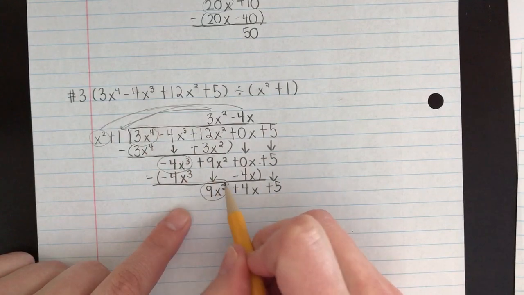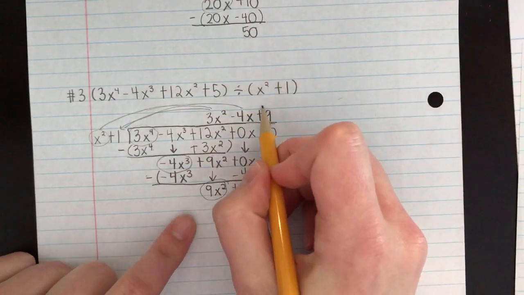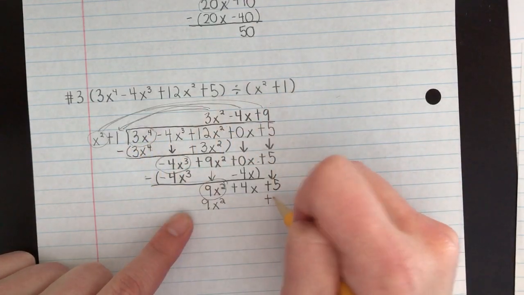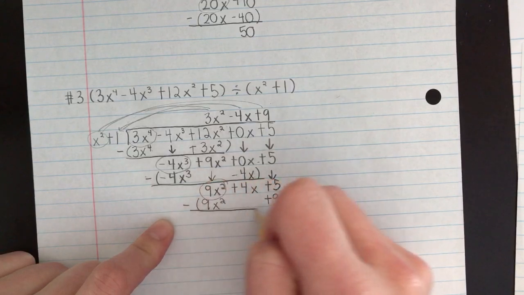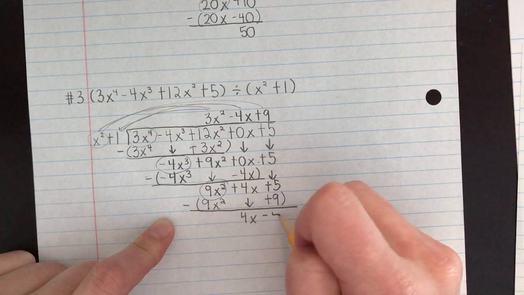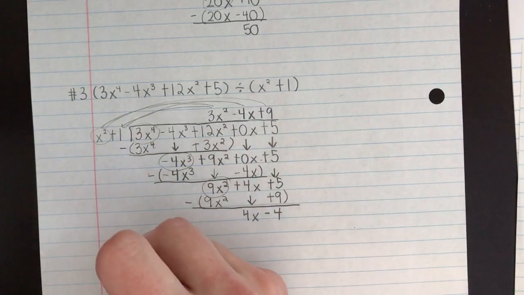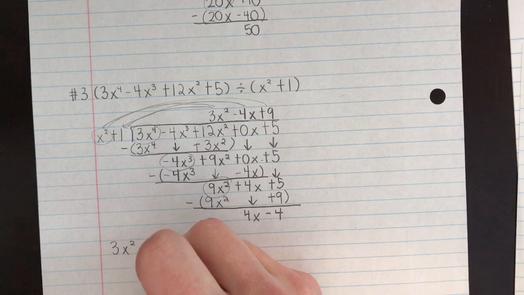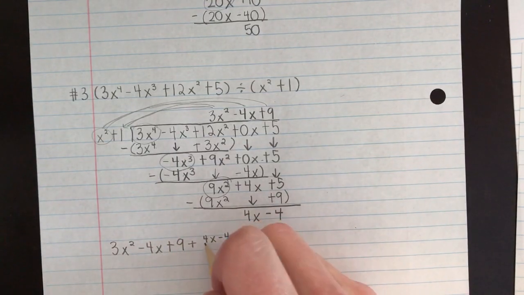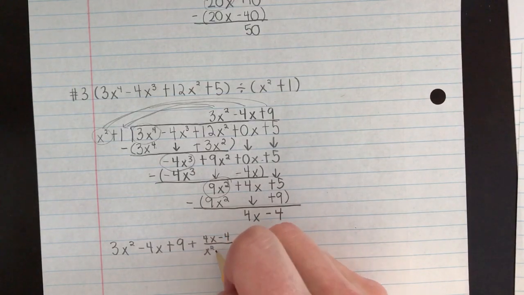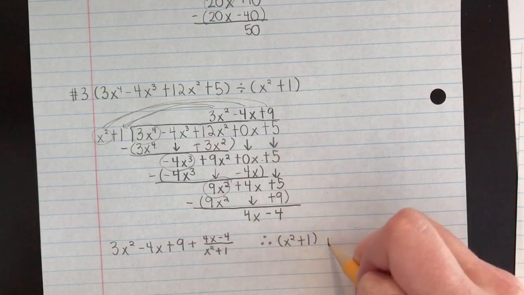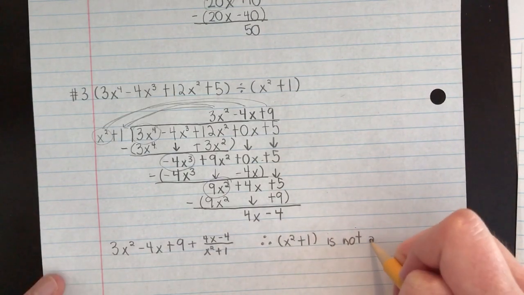How many times does x squared go into 9x squared? 9 times. 9 times x squared is 9x squared. 9 times 1 is 9. Then I subtract. That cancels. Drag down the 4x. 5 minus 9 is negative 4. I have nowhere else to go. So my final answer is 3x squared minus 4x plus 9 plus 4x minus 4 over x squared plus 1. And therefore, x squared plus 1 is not a factor.